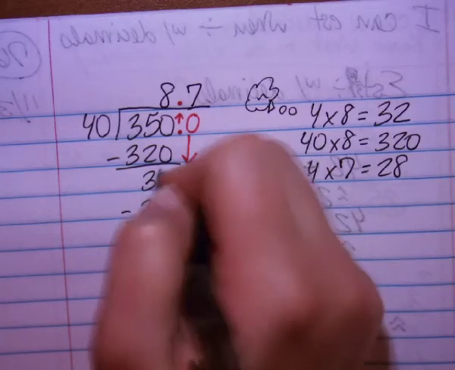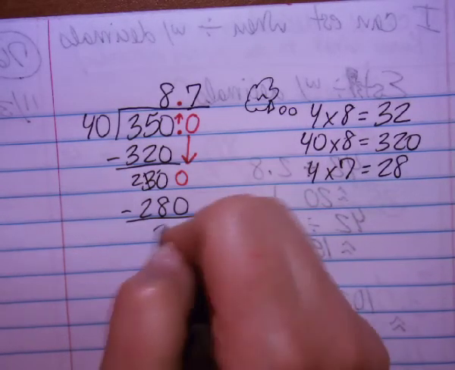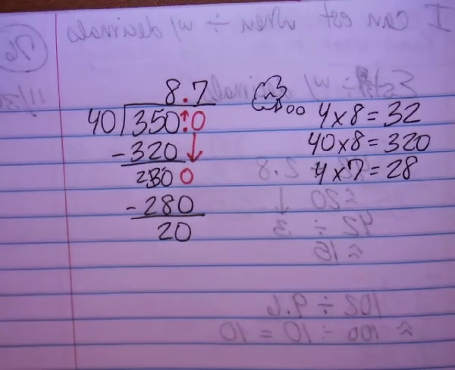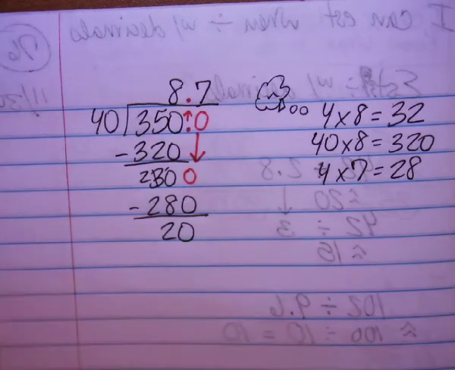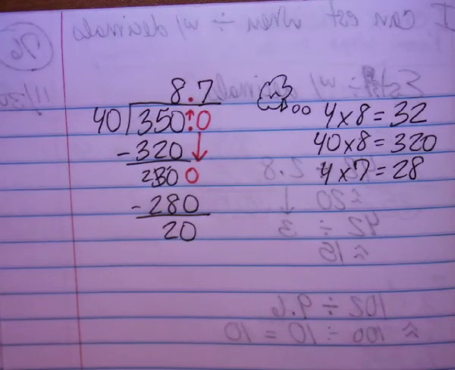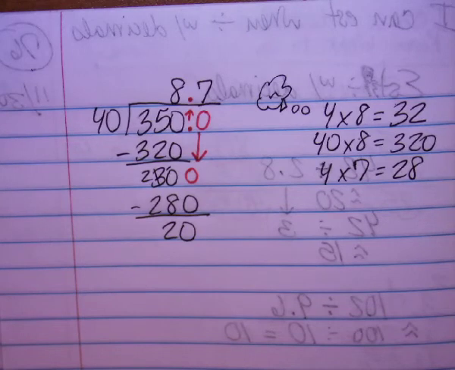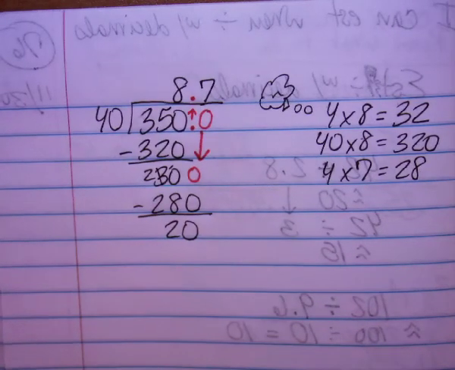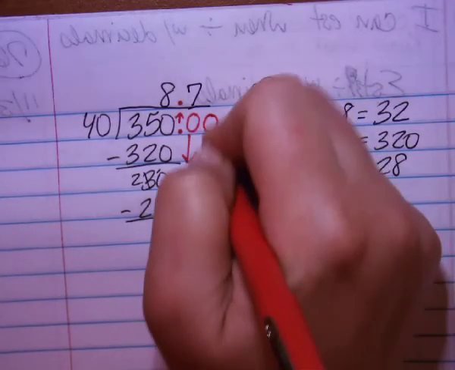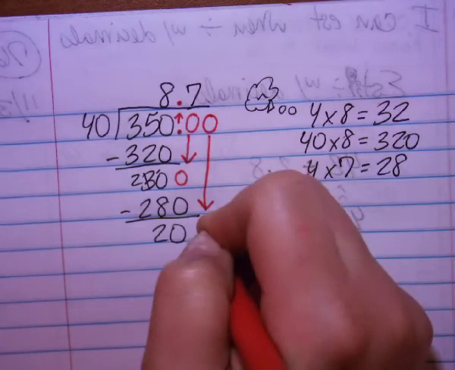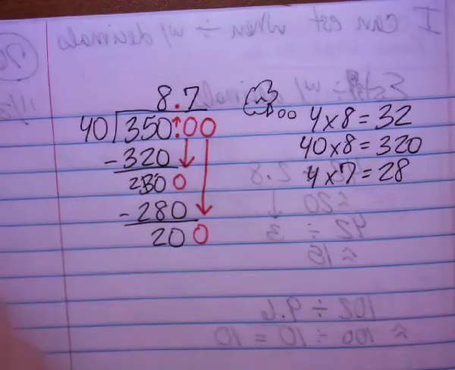Oh, man. I'm close, but not quite. I still have 20 left over. Remember, I don't want a remainder anymore. So what else can I do? We haven't talked about this, but use a little bit of reasoning. What can I do? That's right. I can put another 0. Bring him down, and all of a sudden I have 200.